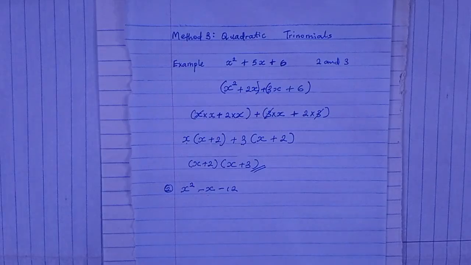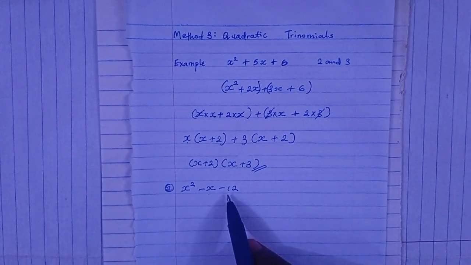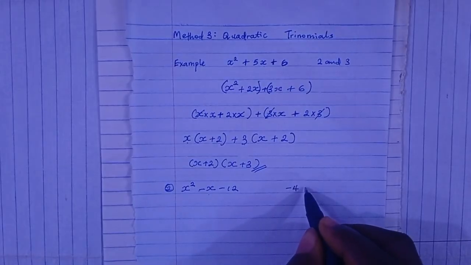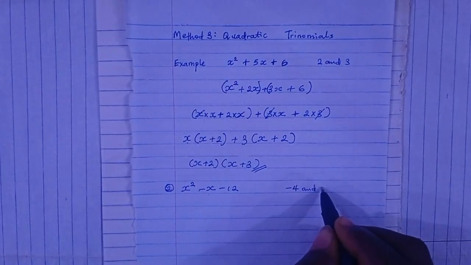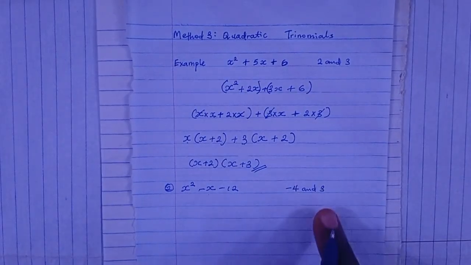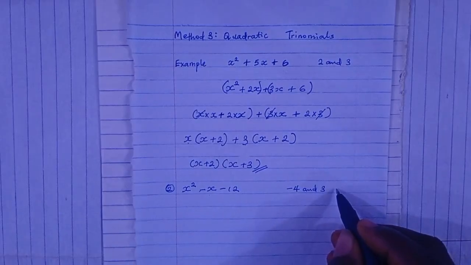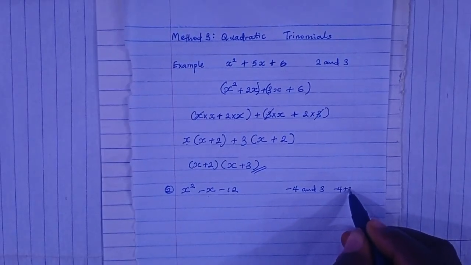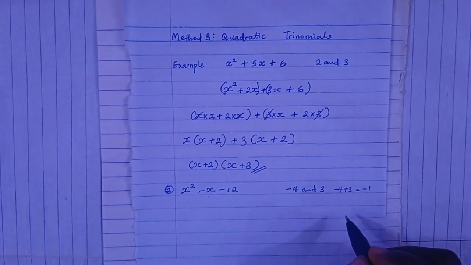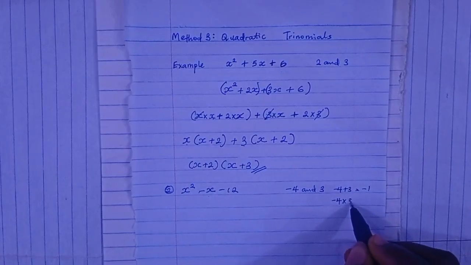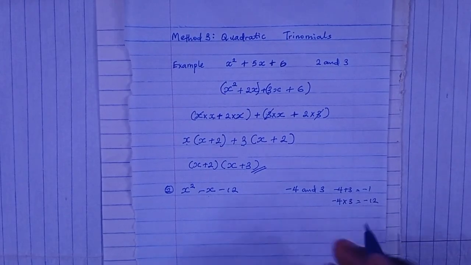And also when we multiply them together, we get minus 12. So those numbers are minus 4 and 3. So when we add minus 4 plus 3, it will give us minus 1. And when we multiply minus 4 times 3, it will give us minus 12.